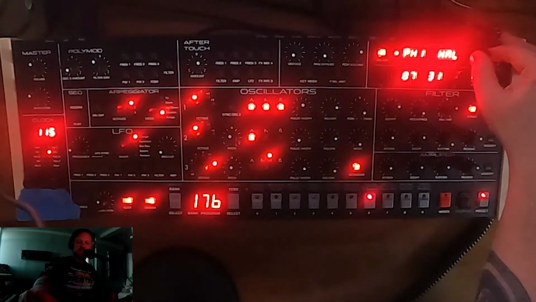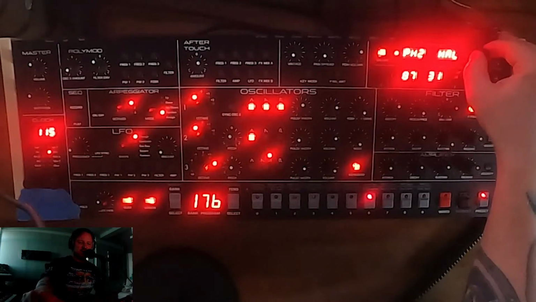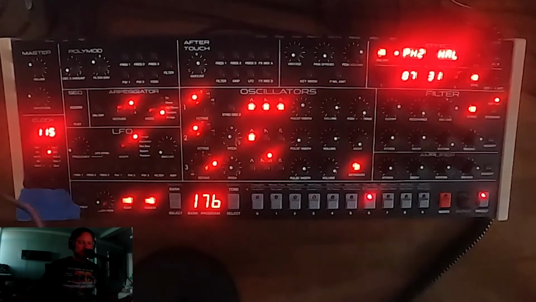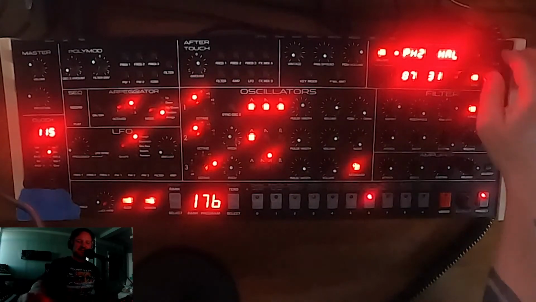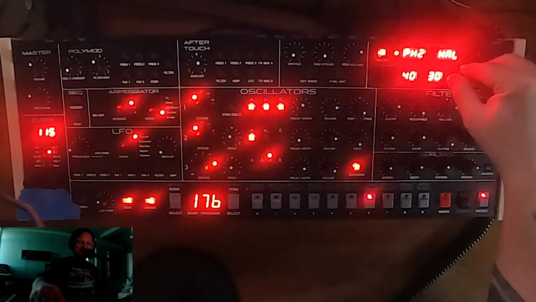I don't want to necessarily rely on these effects, but they are really fun. These phasers, man, they just kill me. Freaking phasers. Phasers and flangers.